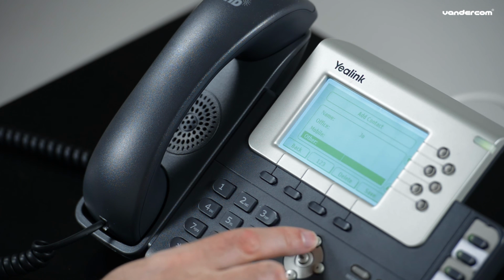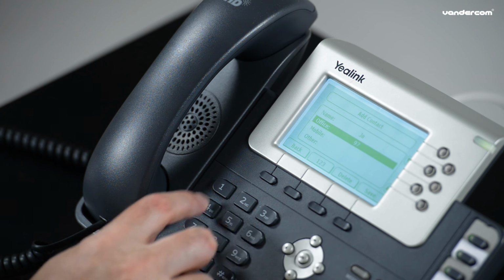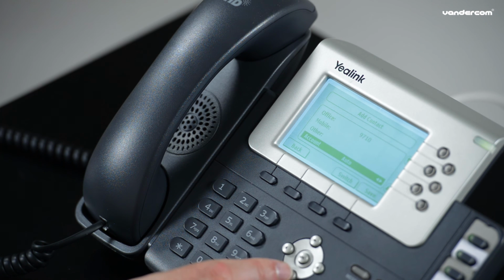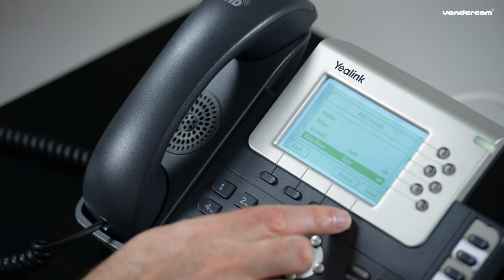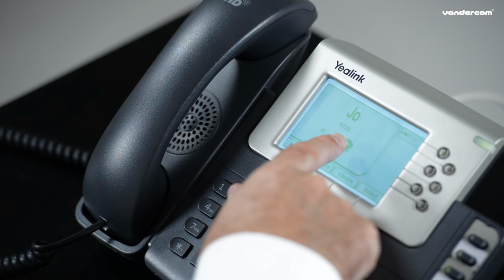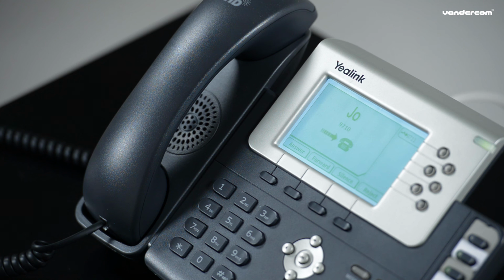Use the keypad to input the user name. Use the down arrow key and enter the number, whether that is Office, Mobile or other. Account should always be set to Auto. Different ringtones can be selected for different callers. Then press Save or OK and the new contact will be stored. When this number calls your handset, the name will appear. You can press the letter of the name you wish to search in the directory.